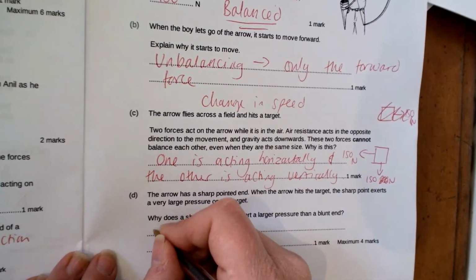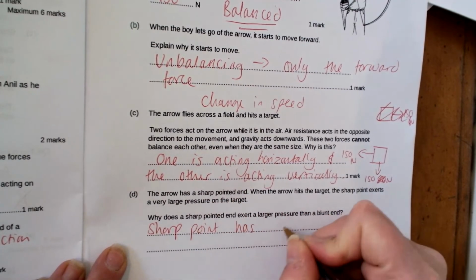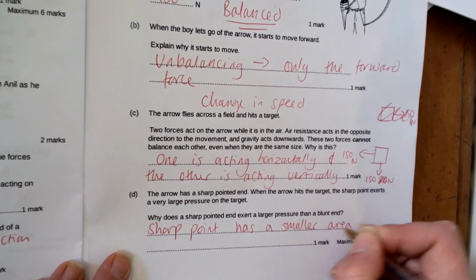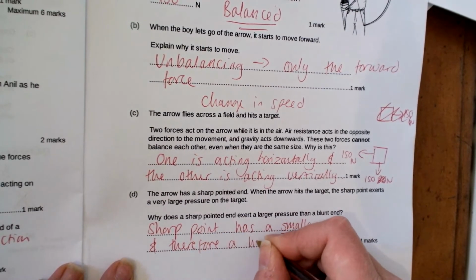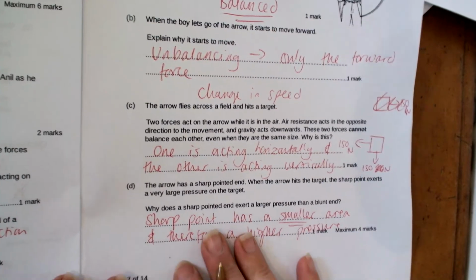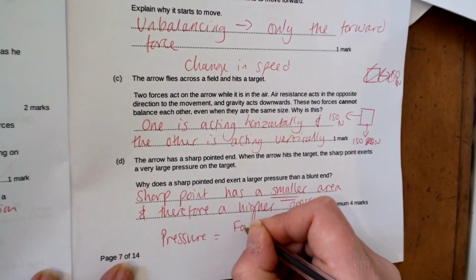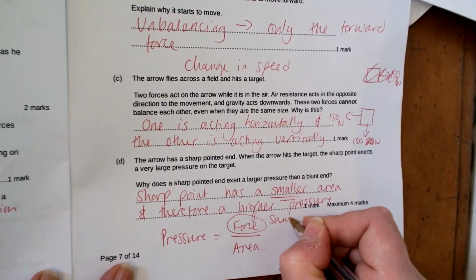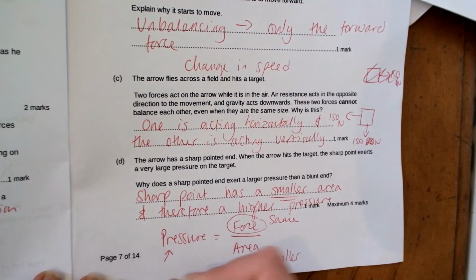This is to do with the fact that the sharp point has a smaller area, and therefore a higher pressure. And remember, that is because pressure is equal to force over area. So if the force remains the same and the area gets smaller, then the pressure must get bigger.